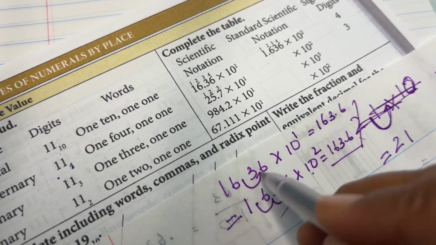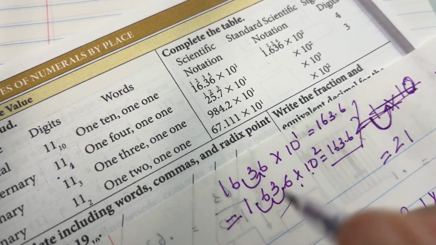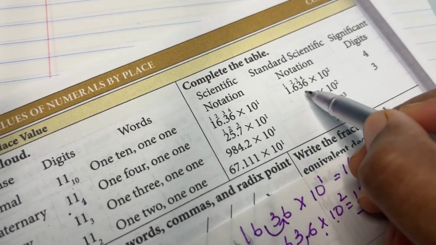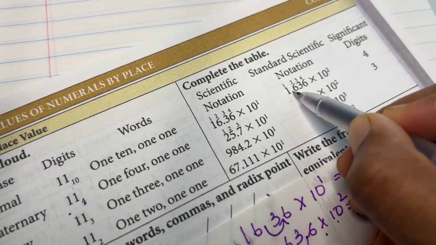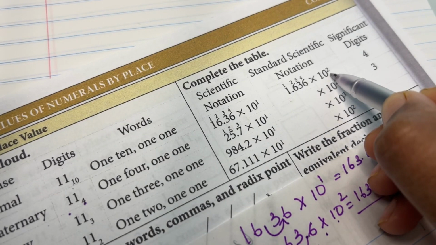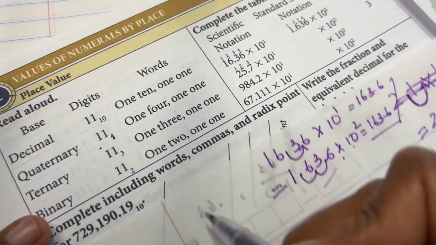So you get that? So it's the same thing. It's just a different way of writing. So you would write the same thing, just move it one place to the left and then add another 0, okay? I hope you're catching on to that. So let's see the next one.